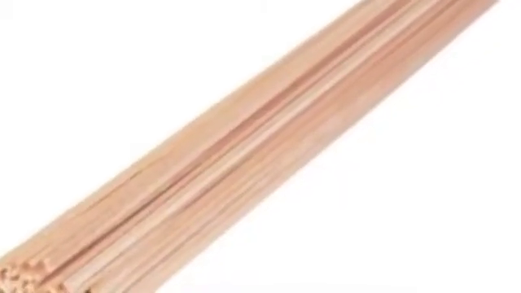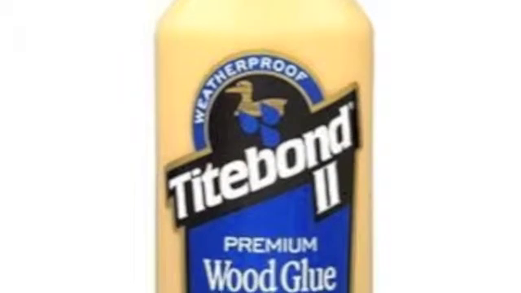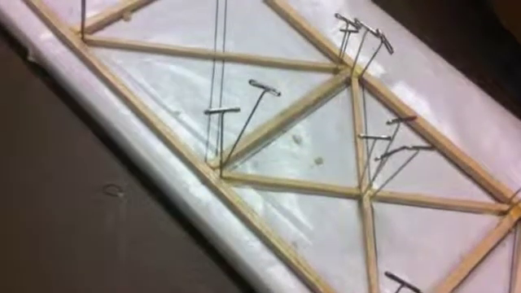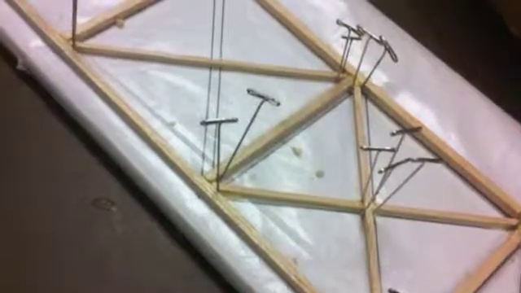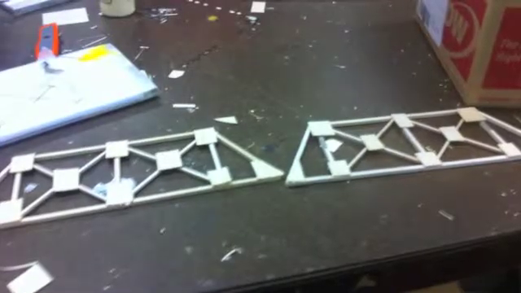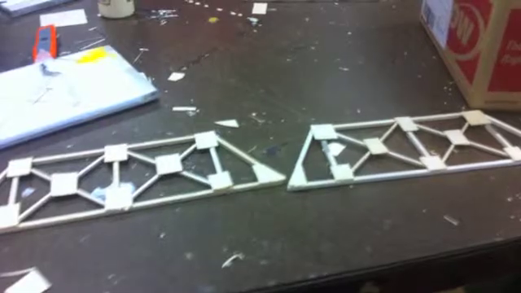Balsa wood was cut according to the bridge design. It was cut into specific lengths using a knife and glued together using wood glue. Once one side was finished, another side was built. These two sides were then put together using more of the balsa wood.